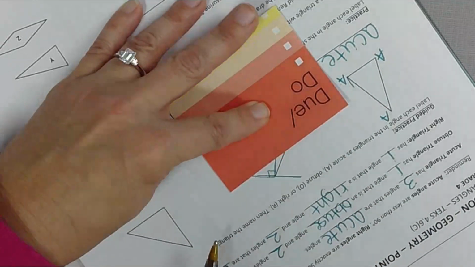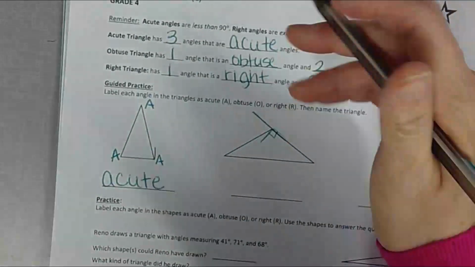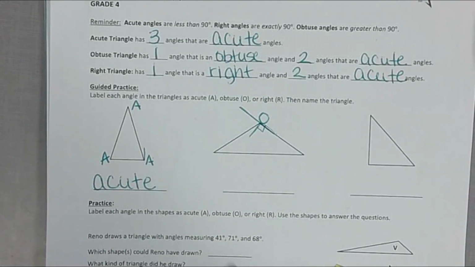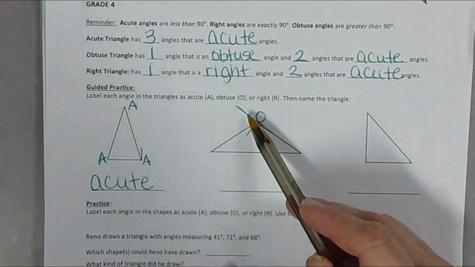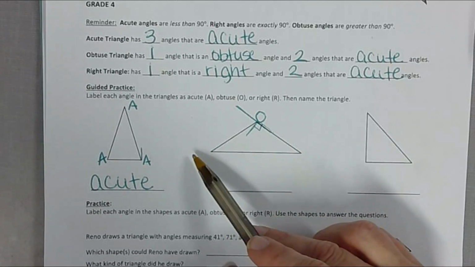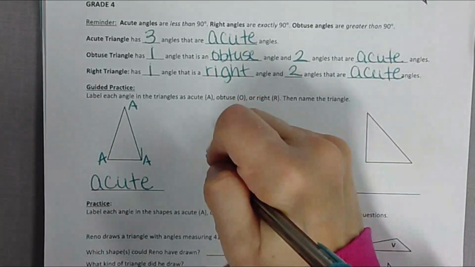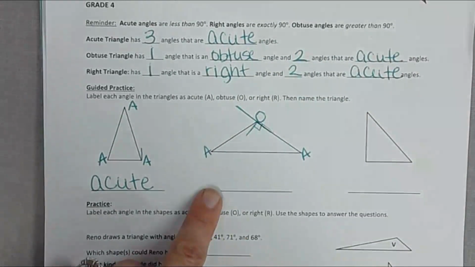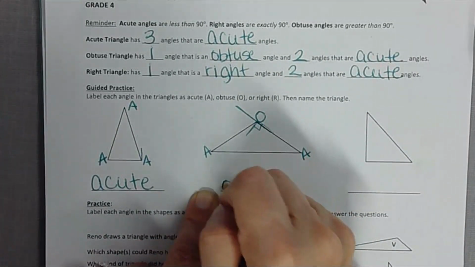So I'm going to call this a what? Obtuse angle. And if I have one obtuse angle, my other two angles are going to be what? Acute. So that makes this an obtuse triangle.